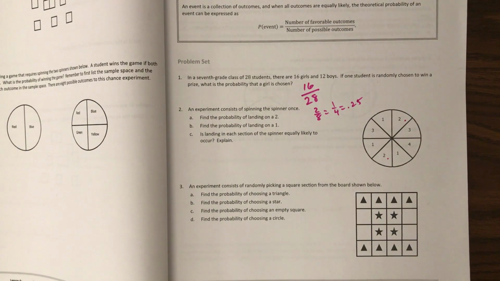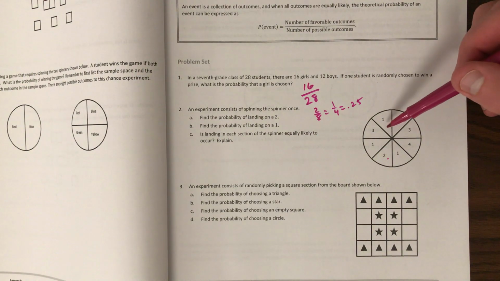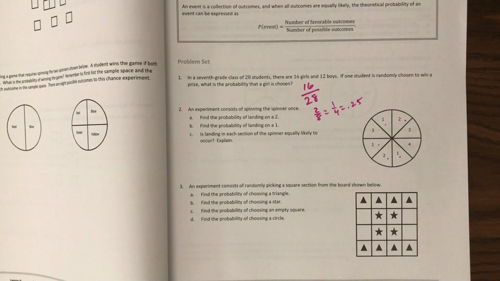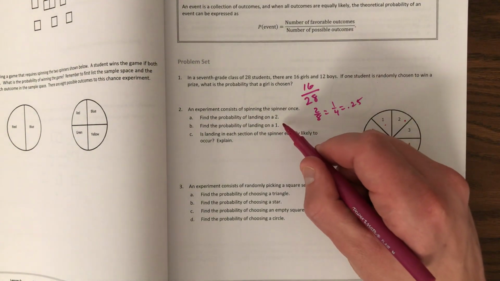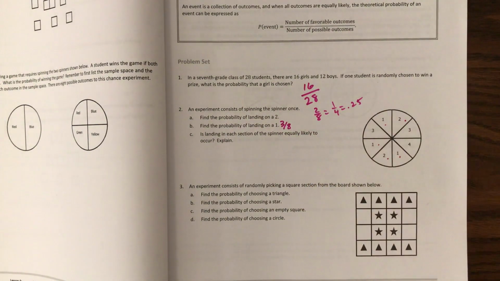Find the probability of landing on a 1. So this time, landing on a 1 is our desired or favorable outcome. We've got 1, 2, 3 spaces that could produce that outcome. So it's 3 out of 8, or 3/8.